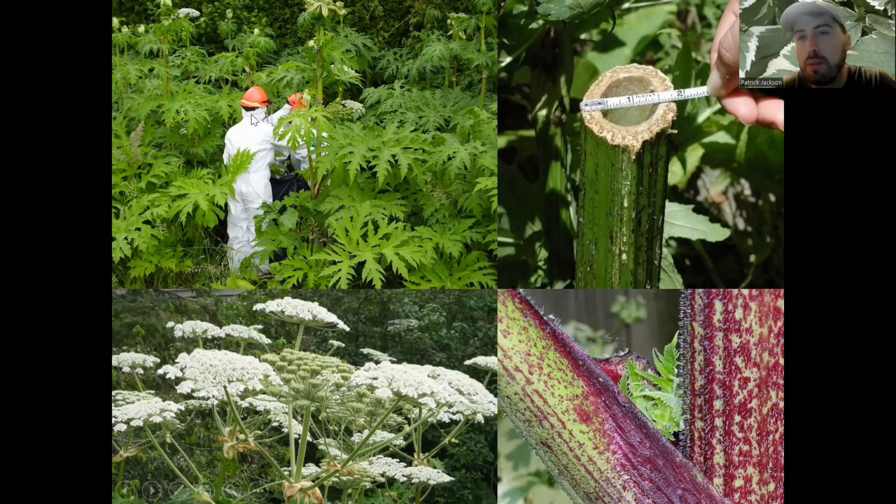So if you were going to manage this, I wouldn't advise ever pulling it, just because of the high risk. Typically, the safest way to do it is a herbicide application, a foliar application, so right on the leaf before it goes to flower, because they produce thousands and thousands of seeds. So you want to avoid that. But you can see these deep, deep cuts in the leaves. That's very indicative of giant hogweed.